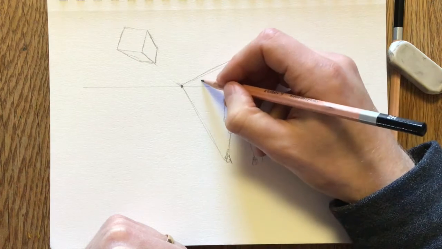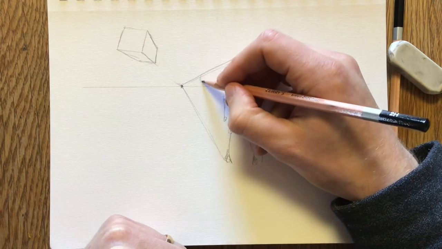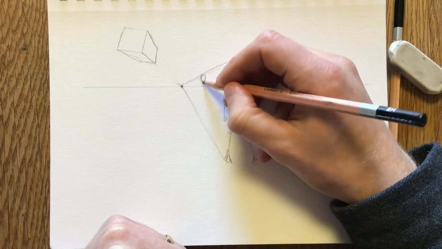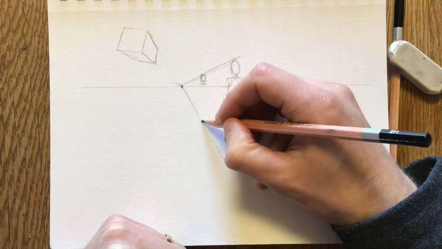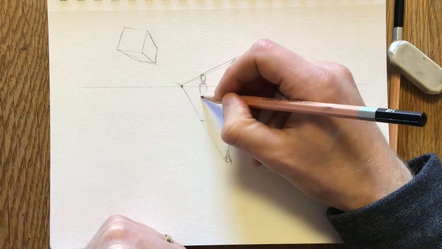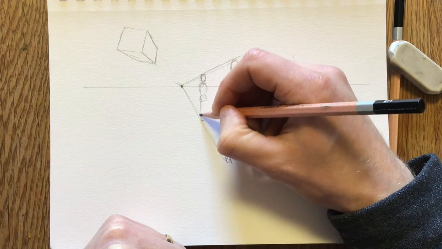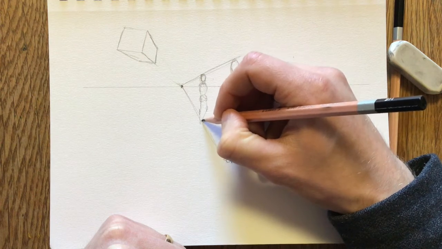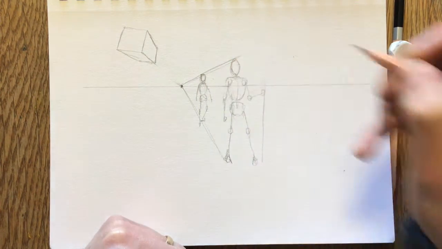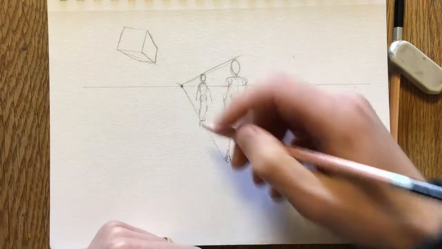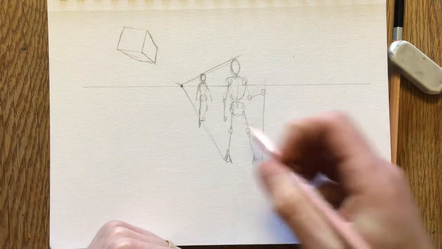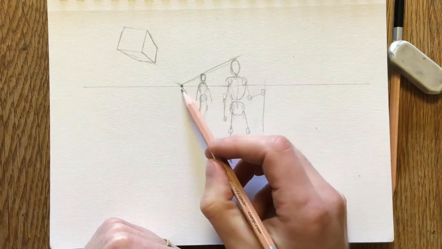sizes. So our next figure, if there's a guy kind of behind him, he's going to have to be able to fit into this section here, from here to about there, right? So maybe he's walking along like that. And of course, these are all just guides, right? So something like that is fine. So now he looks like he is about the right size.